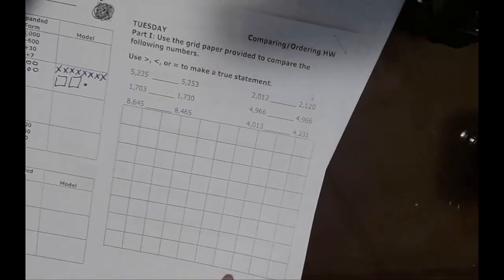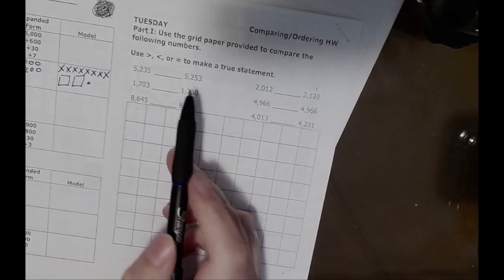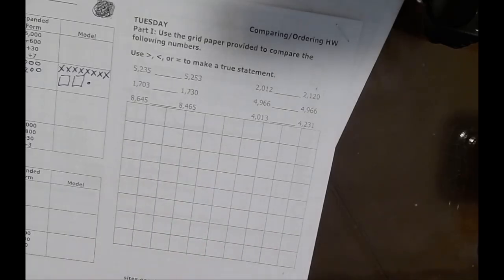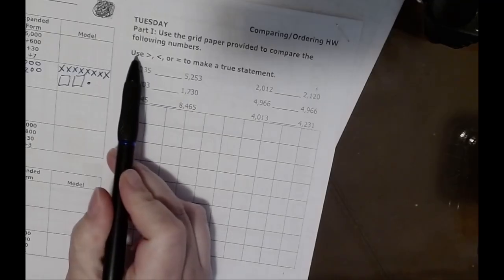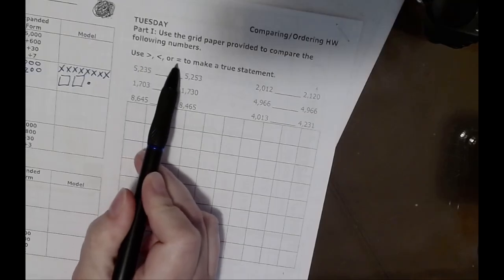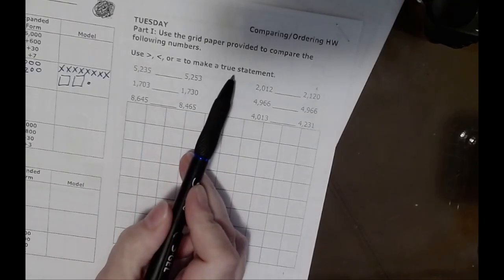All right, so let's come over here to Tuesday. Tuesday says use the grid paper provided to compare the following numbers. So this is our grid paper, and students have been told they have to show their work. On our test, we had a lot of students think that showing work is optional, and even though I continuously told them it is not, they found out the hard way, unfortunately. It is proven that when students show their work, they are more likely to do better. They need to use the greater than, less than, or equal to make this a true statement.